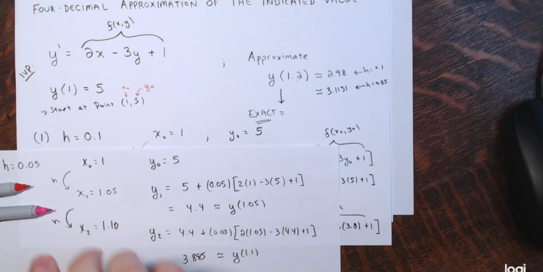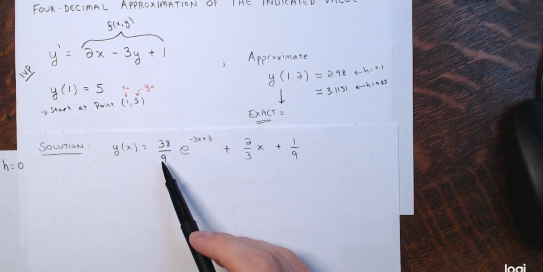This curve is the exact solution curve to this initial value problem: y equals 38/9 times e to the negative 3x plus 3 power plus 2/3 x plus 1/9. And again, I'm hoping you know how to do this.